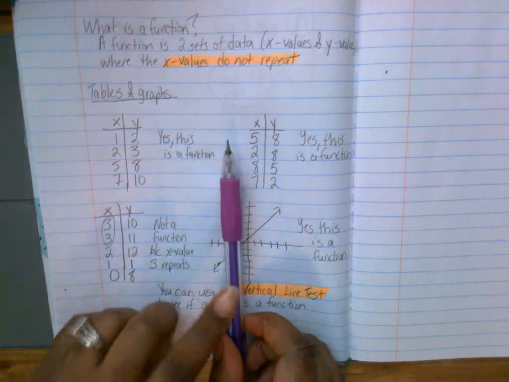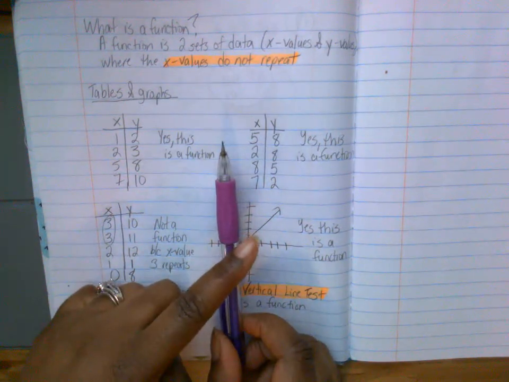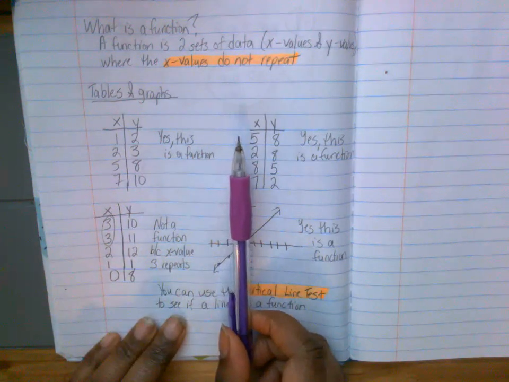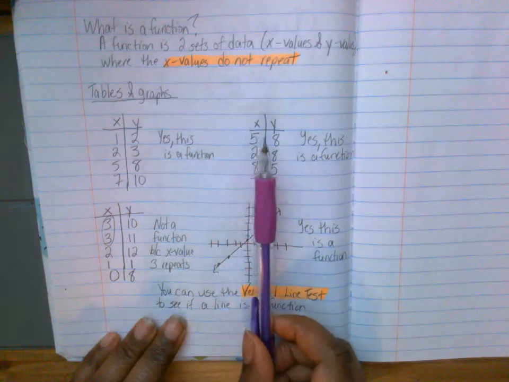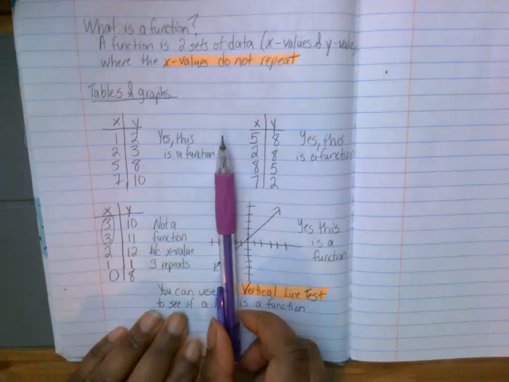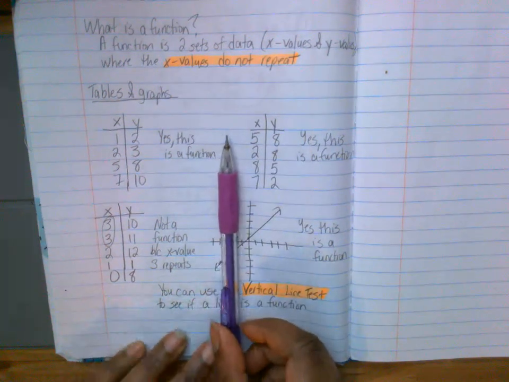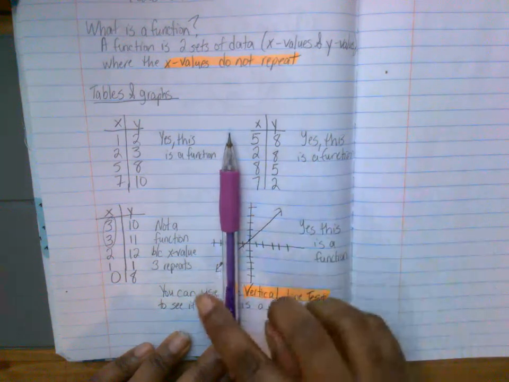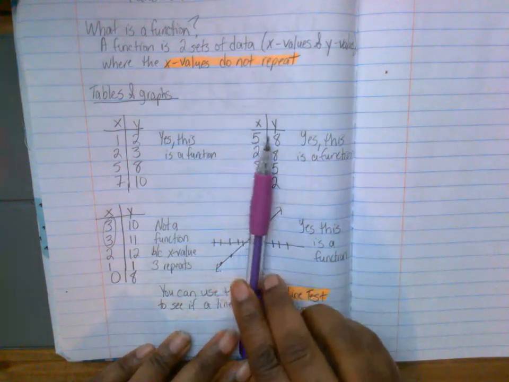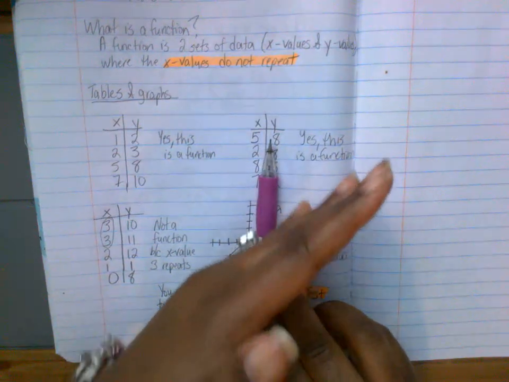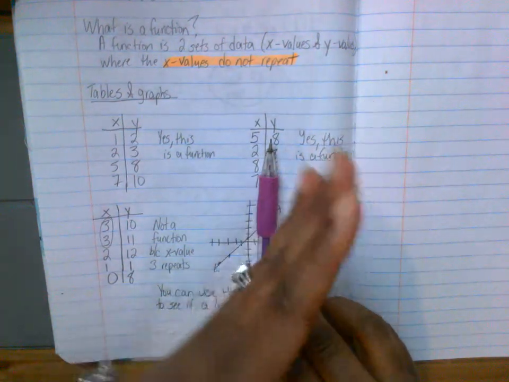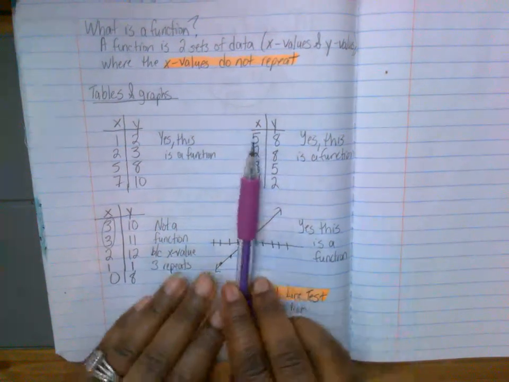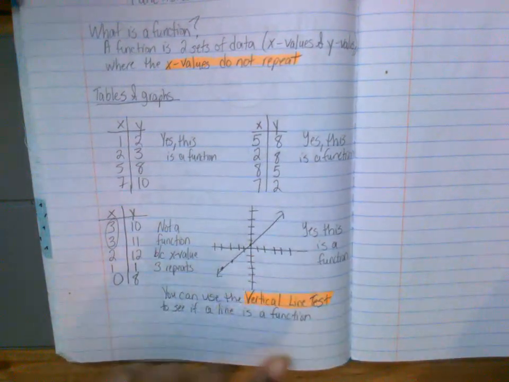If that graph touches your pencil in more than one place at the same exact time, then it's not a function. But as you can see with this vertical line and my graph, as I move it across the graph, that straight line only crosses the pencil one time. It doesn't loop back around and cross the pencil again. So this is a function.